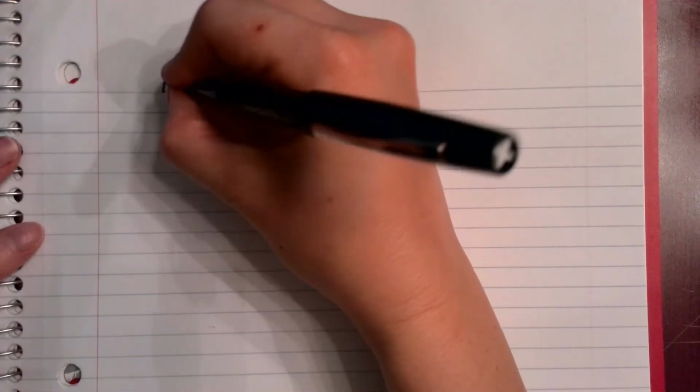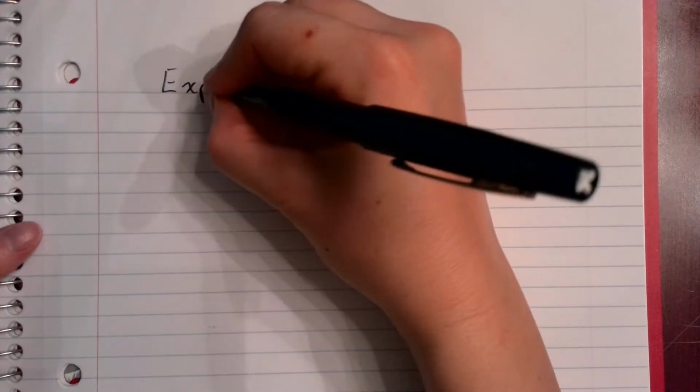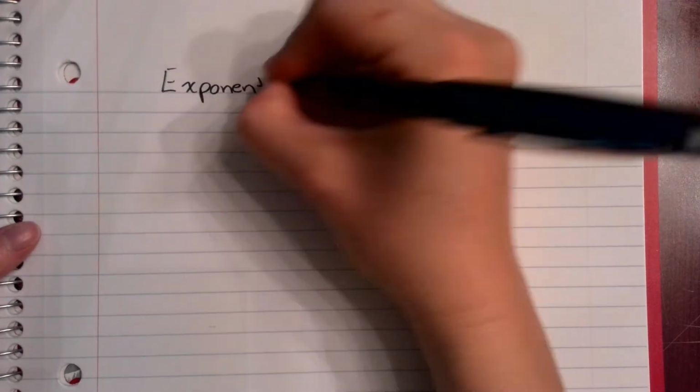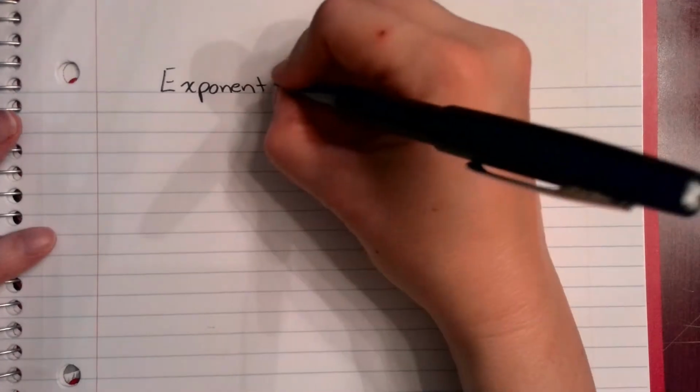All right, let's talk exponents, because that's the next step we're moving towards when we're talking about rational numbers and irrational numbers, or our real number unit. So exponents, you guys pretty much know the basic idea of it. We discussed it a little bit at the beginning of the year when we talked about order of operations.